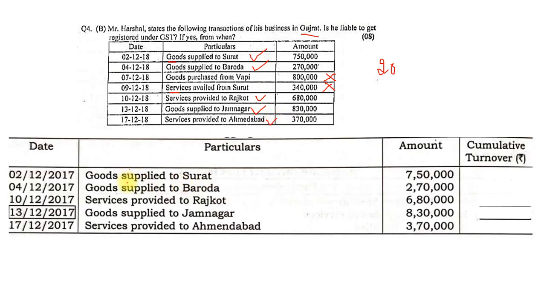So we note down all the 5 transactions here with those amounts, and now we need to find the cumulative turnover. That is zigzag adding. So we take the first number as it is, so 7,50,000 as it is. 750 plus 2,70,000, that comes to 1020. 1020 plus 680 comes to 17. 17 plus 830 comes to 2530, and lastly comes to 29 lakhs.